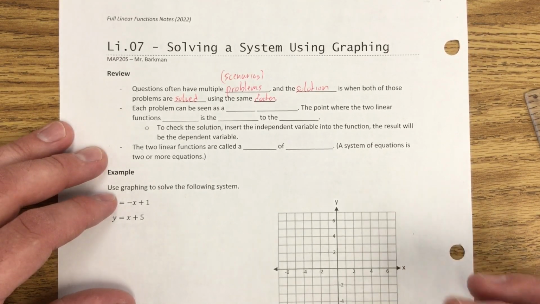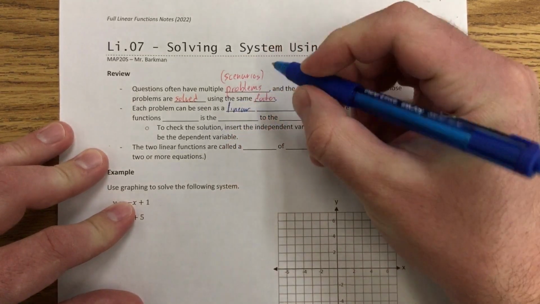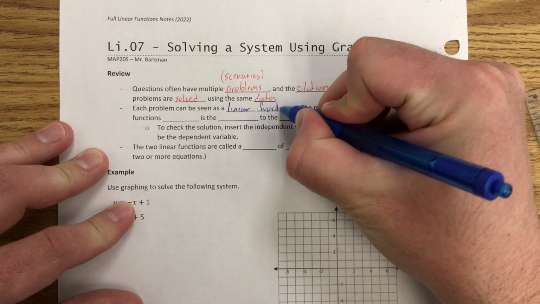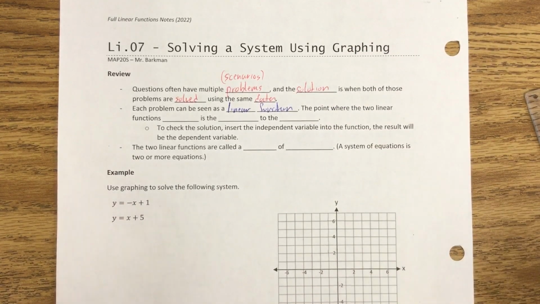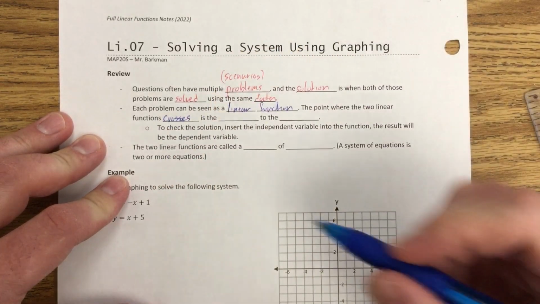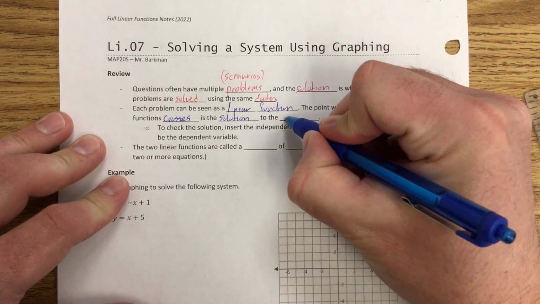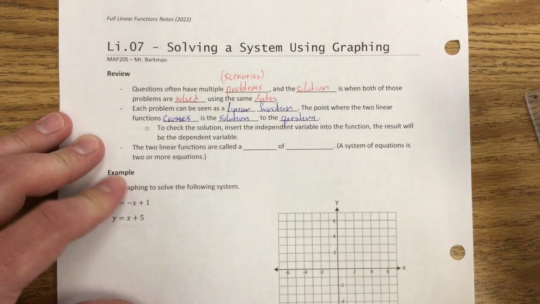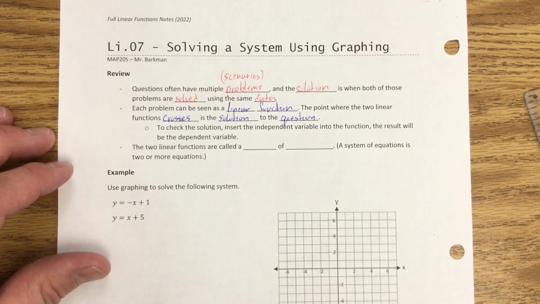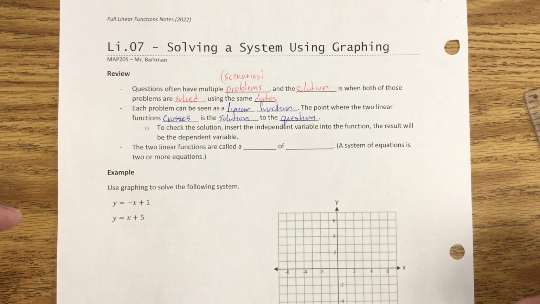Each problem or each of the criteria can be seen as a linear function. The point where the two linear functions cross or meet is the solution to the question, or to the problem. And we can check the solution. We insert the independent variable into the function. The result will be the dependent variable, and it should work out the same for each one.